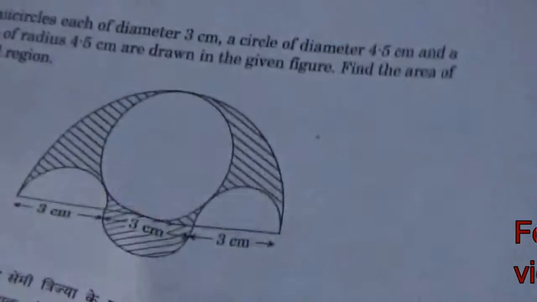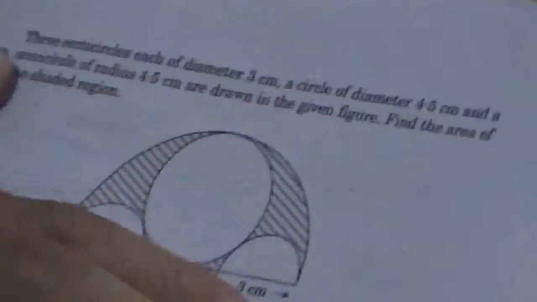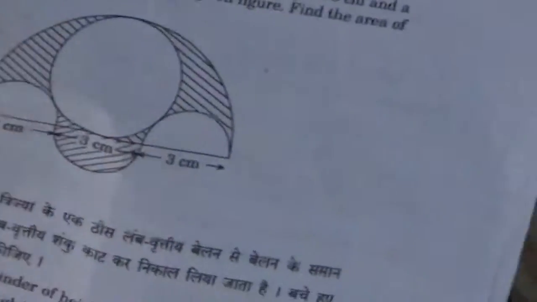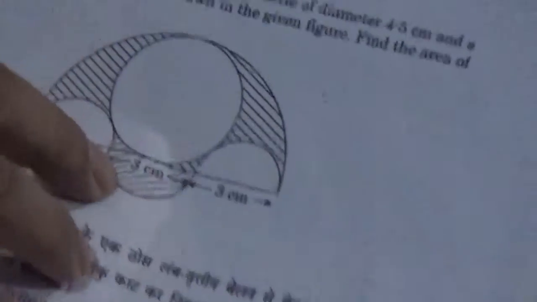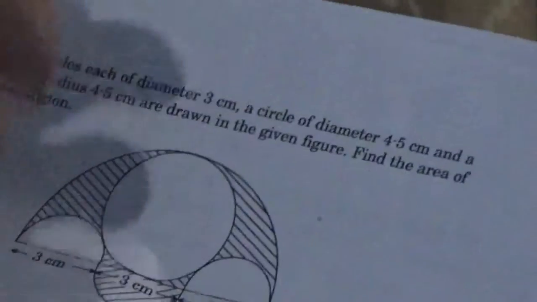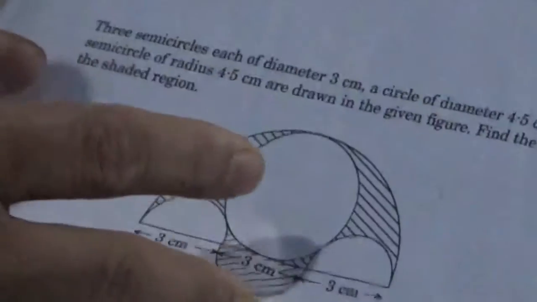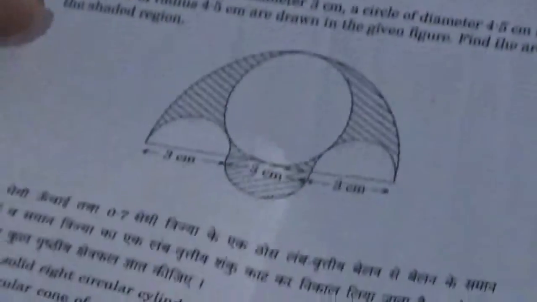Now again, question number 17. Can you see here certain semicircles, one circle, 3 small semicircles are given. This question is actually from RD Sharma. It is there in the unsolved part, and a little bit of attention can enable the students to do it.